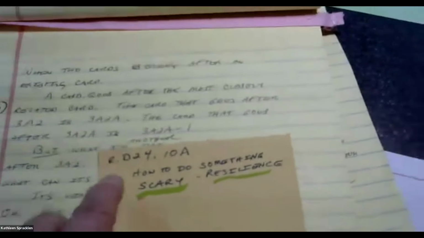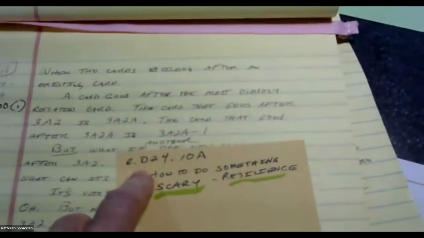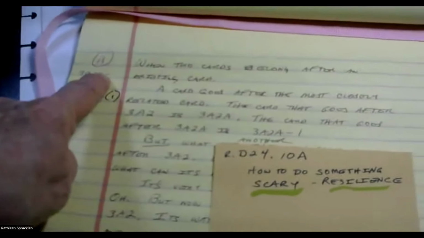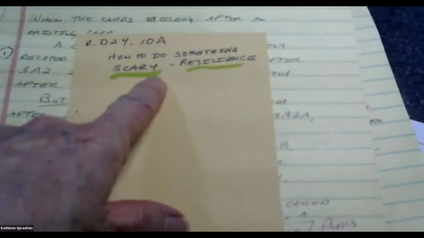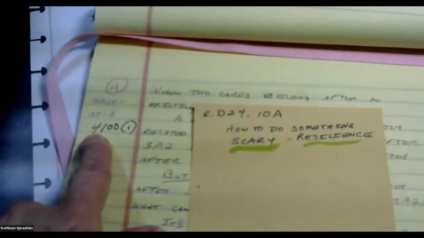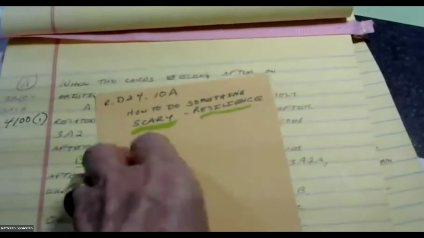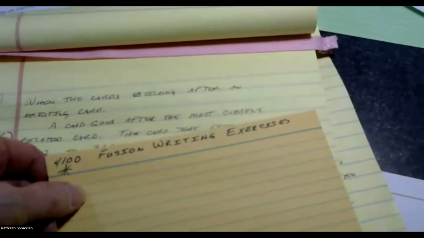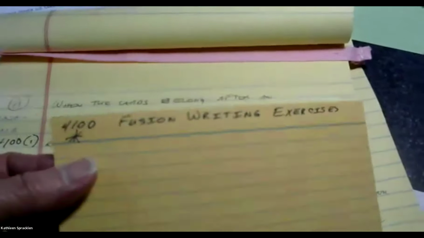And on the back of the card, I've got that in journal D24 on page 10, story A, I wrote about how to do something scary when I was studying resilience. So this points into my journal, and in the margin of my journal, I point back to the card that I wrote it on. So they always point both ways. But that's still not going to help too much because I could get out this card and see everything I've written. I might have a lot of them by the time I'm done.